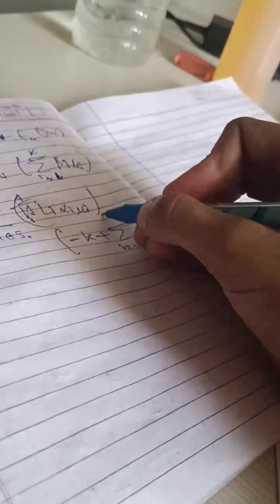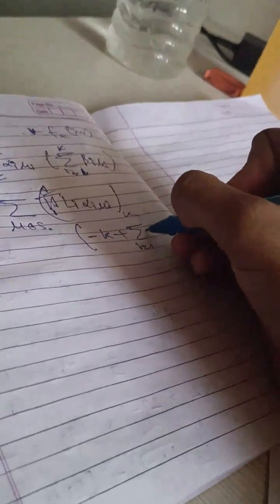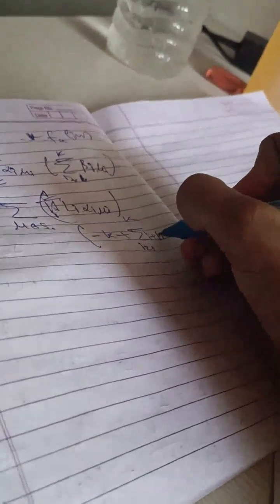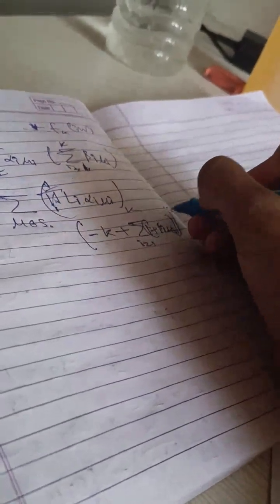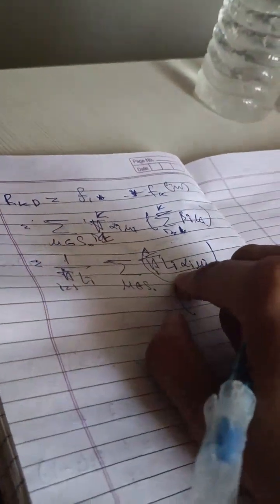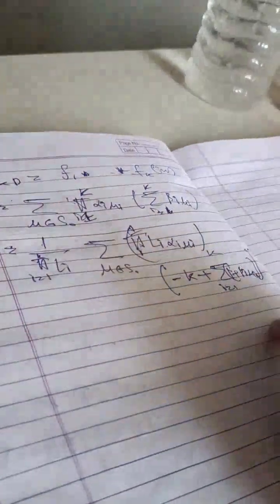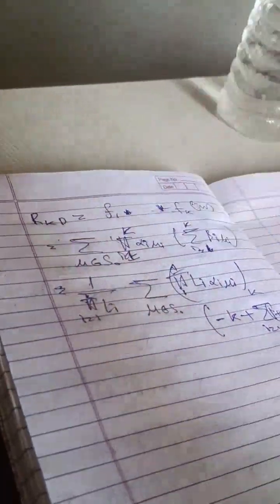I've added 1 and subtracted 1, and I have multiplied by Li and divided by Li. So this remains unchanged. This is the same as this.